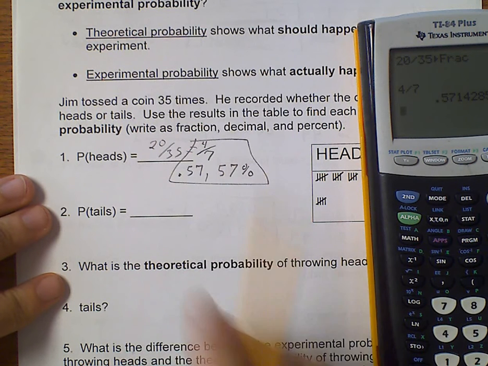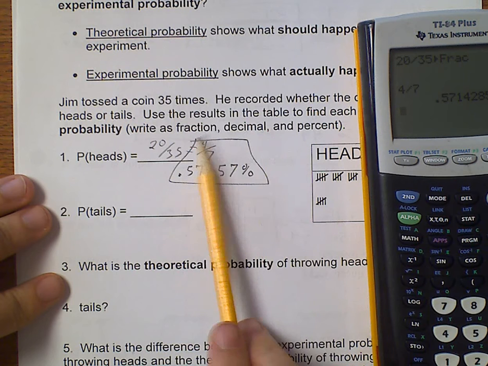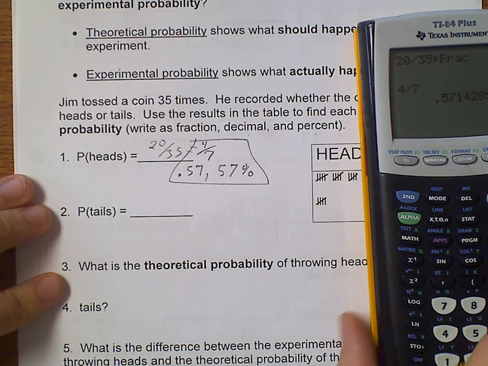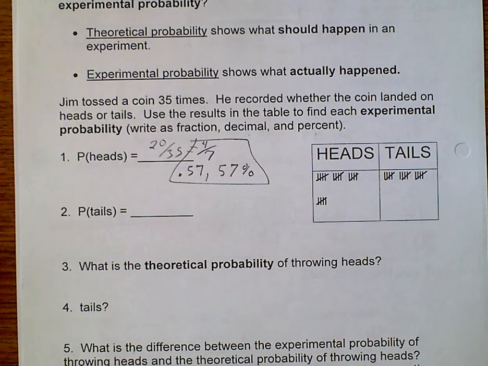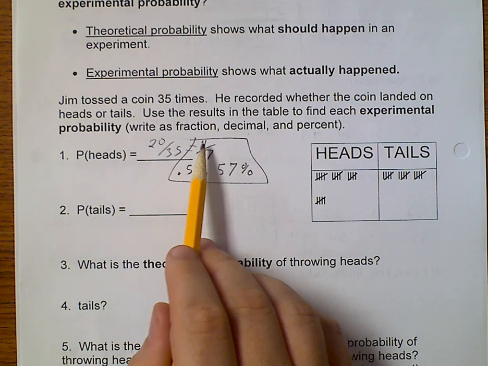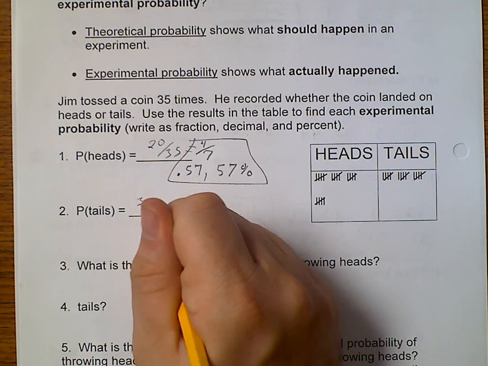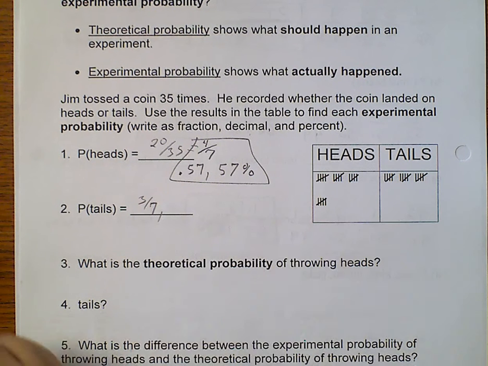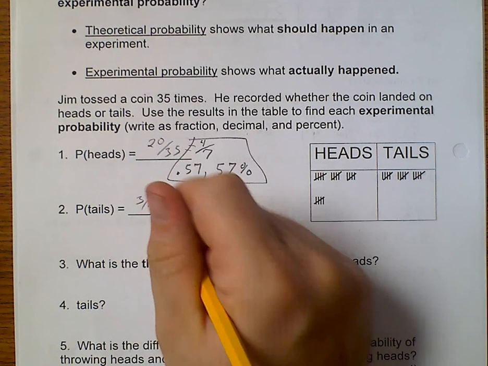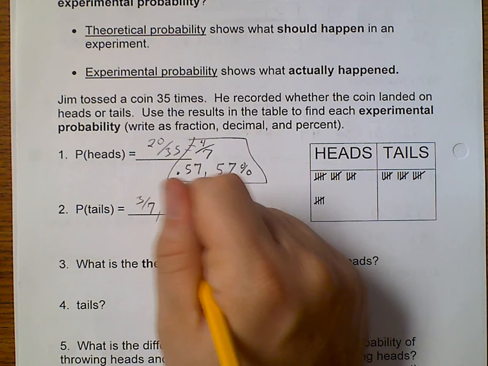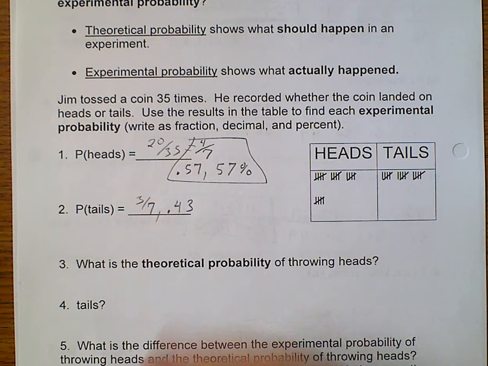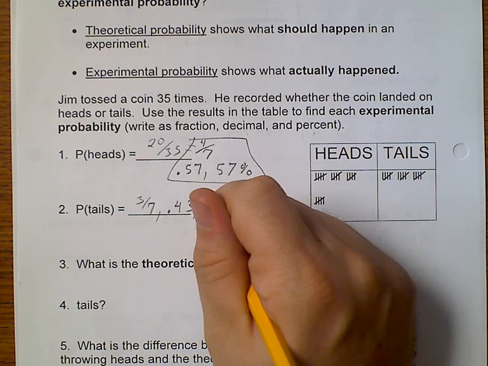That's our answer because it would like it as all three. So that means tails, well, if heads was 4/7, the rest of them were tails, so that would be 3/7, which as a decimal is 0.43 approximately, and as a percent is about 43%.